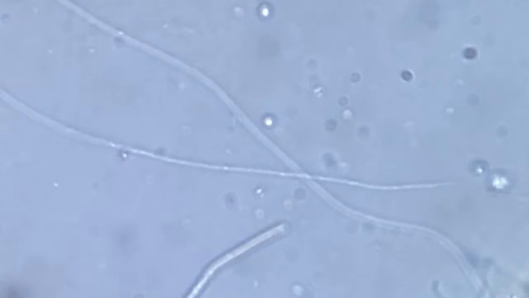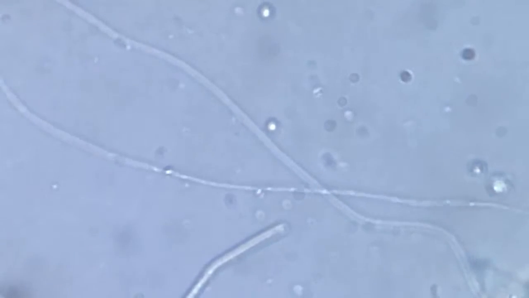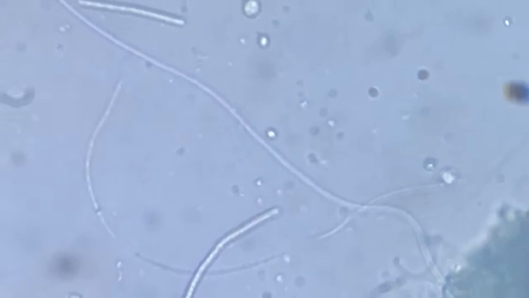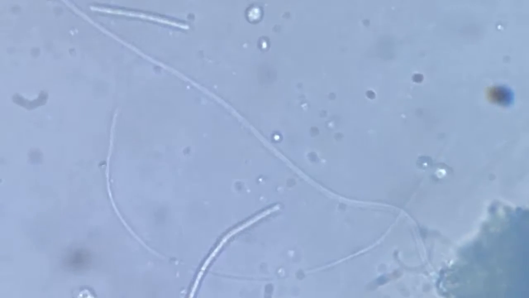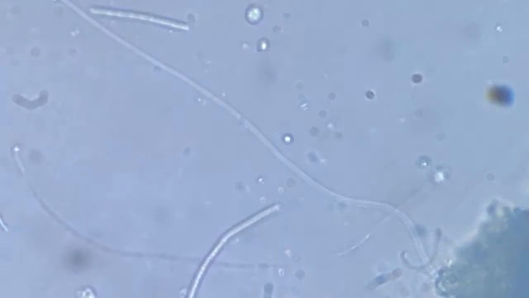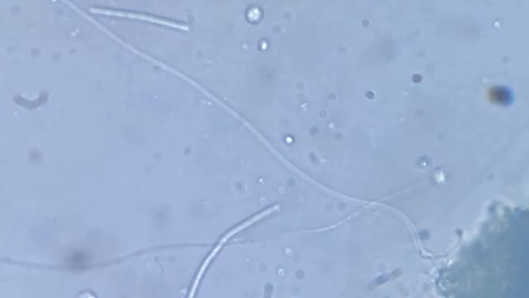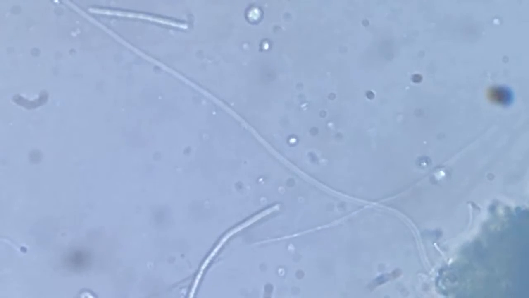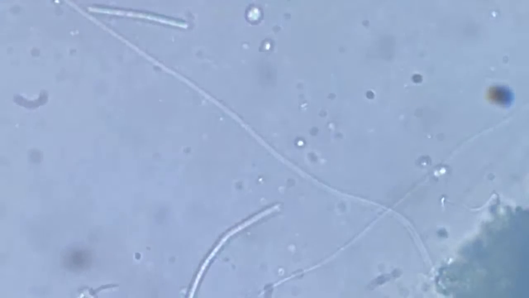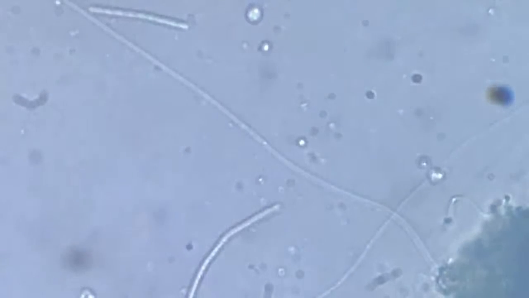At 800 times magnification, this is something weird to come across, something so extensively long. And going by the microscopic proportions, this is crazy, to say the least.